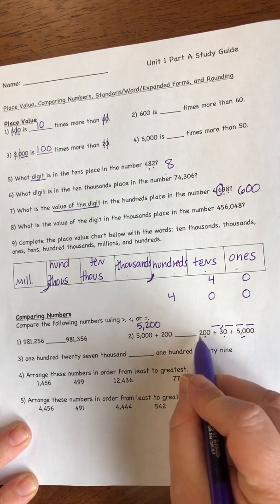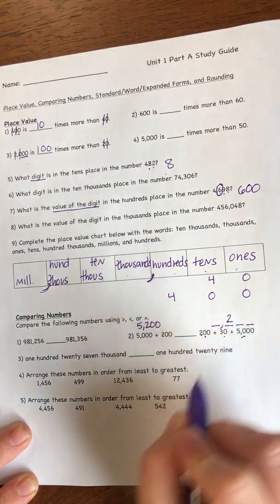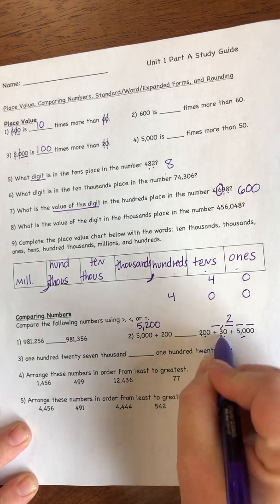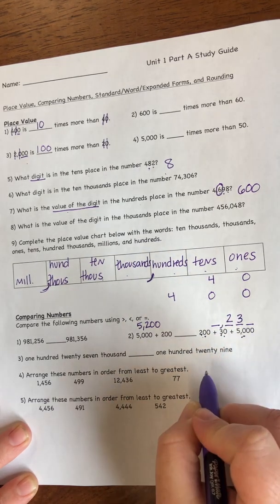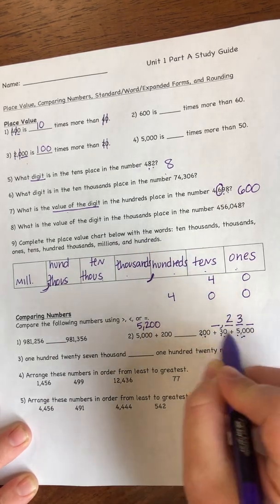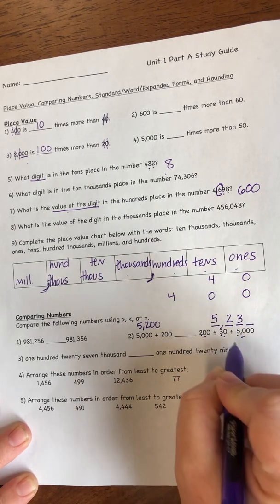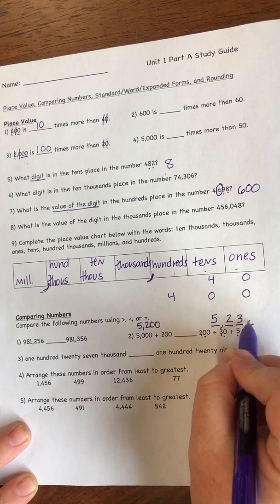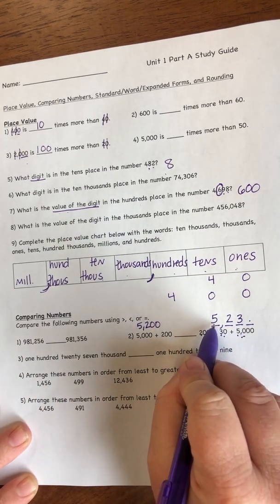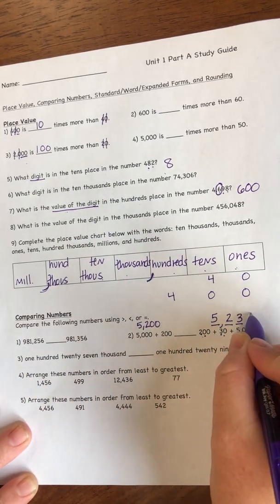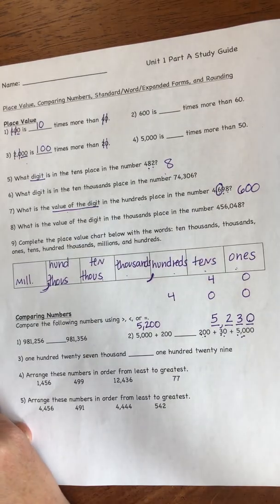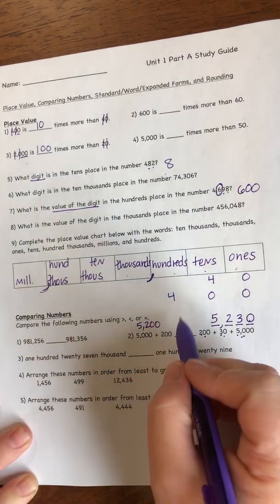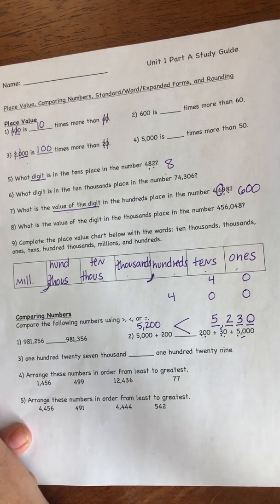So I have 200, so that would be a 2 in the hundreds place. You have 30, which would be a 3 in the tens place. And then you have 5,000, which would be a 5 in the thousands place. You cannot, no matter how bad you want to, just leave this 0 off and say that this number is 523, because this number is 5,230, which makes it bigger than 5,200. Okay.